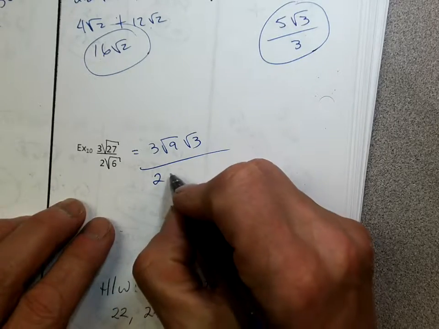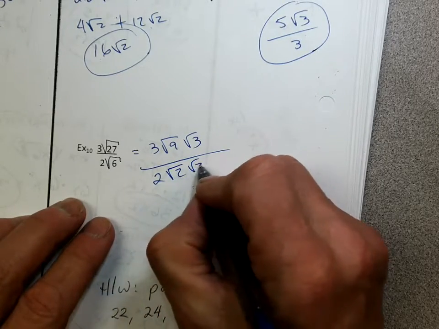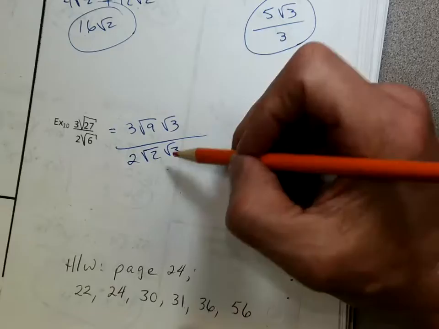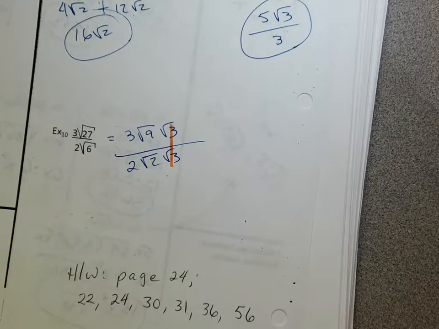How if I write the 6 as square root of 2 times square root of 3? Now, that normally isn't a good idea, right? But you can see this time it's not a bad idea. Normally, 2 and 3 I would never use for 6, but this time 2 and 3 is going to help me because I can cancel that right there. See how I did that? So now let's see what I have.